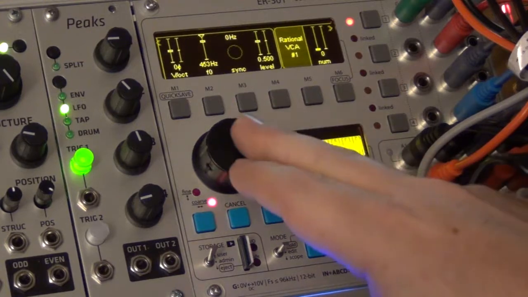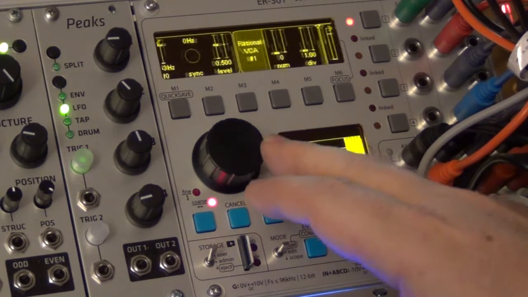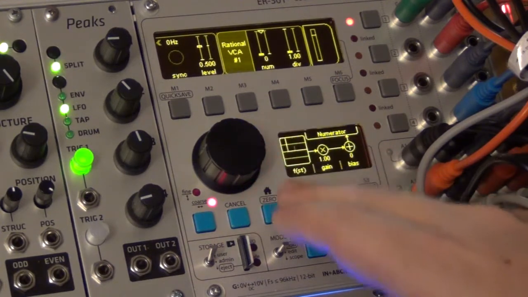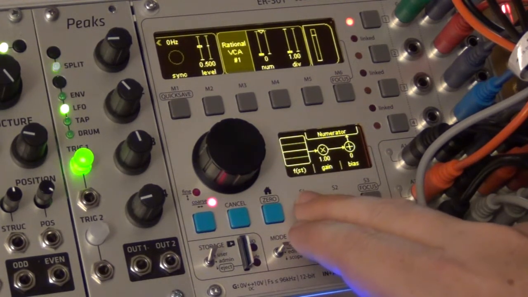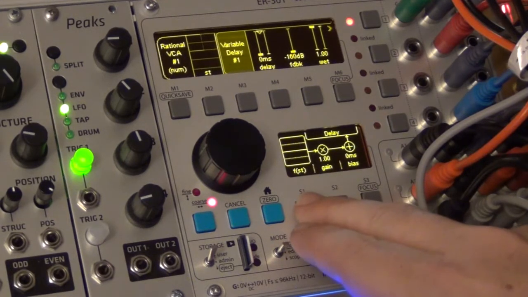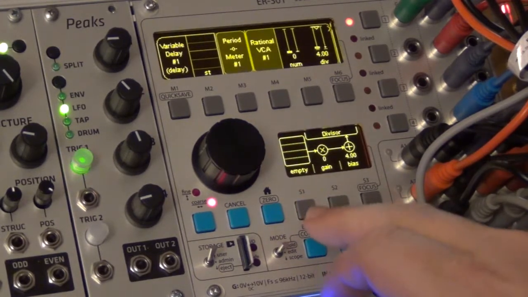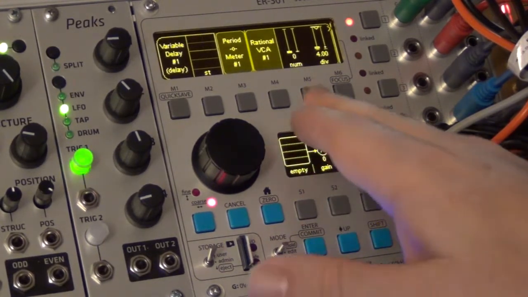All right. So the next thing I'll do is roll in here into my numerator for this one, and we're going to change the timing function on it. So we'll drill down one more level here. I've got my variable delay, and if I go in here and check out the delay time, we had this rational VCA set up.